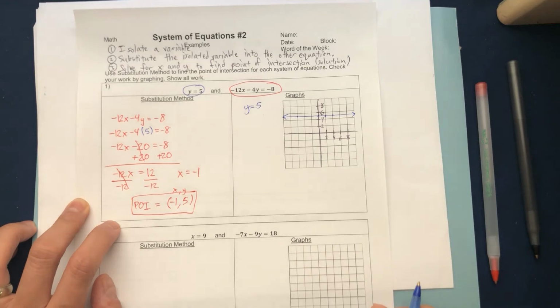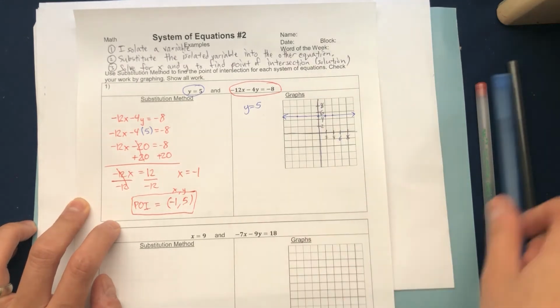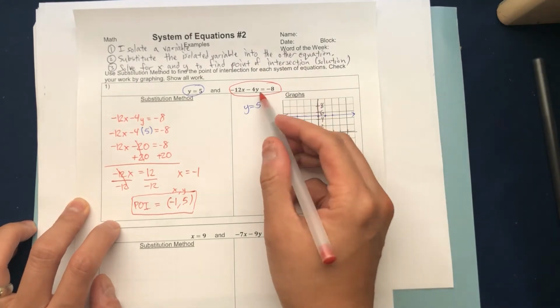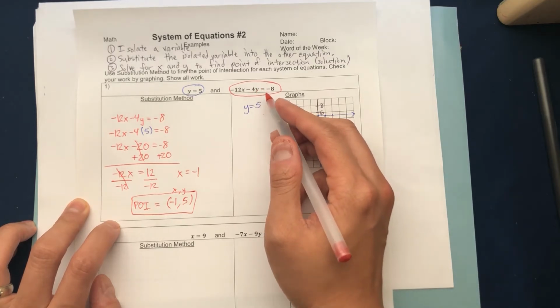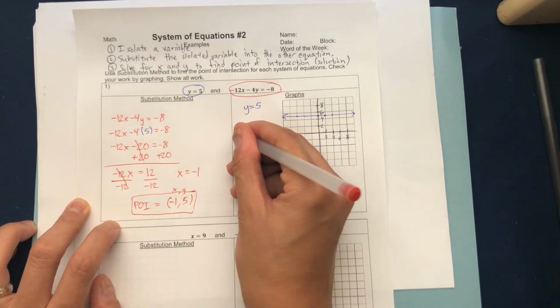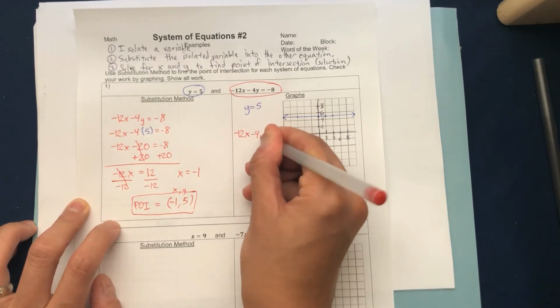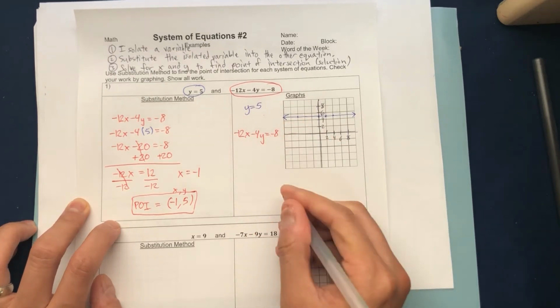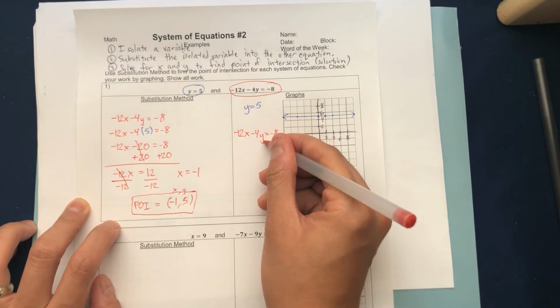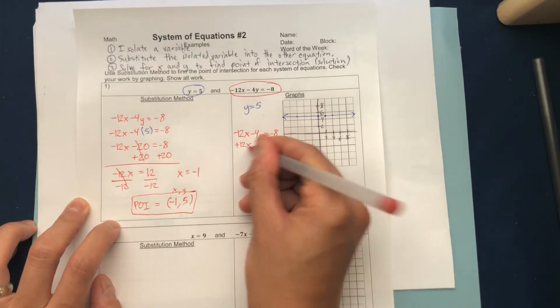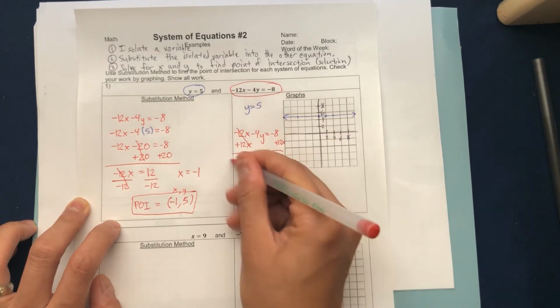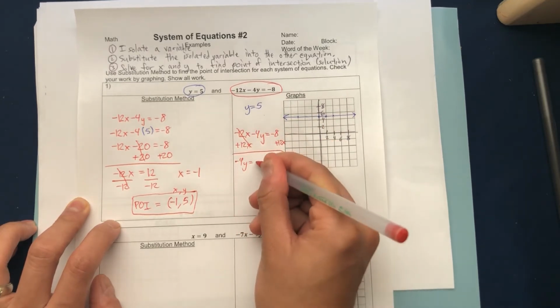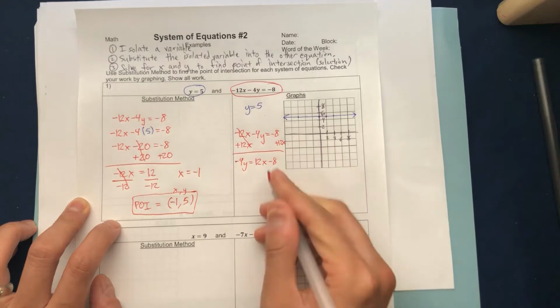Now we're going to take the second equation. And in order to graph this second equation from standard form, we need to convert it into slope-intercept form. So negative 12x minus 4y equals negative 8. To get y by itself, we're going to add 12x on both sides. And we get negative 4y equals 12x minus 8.